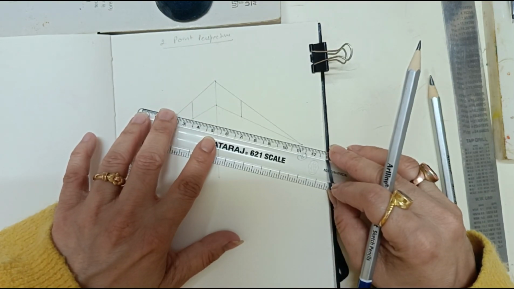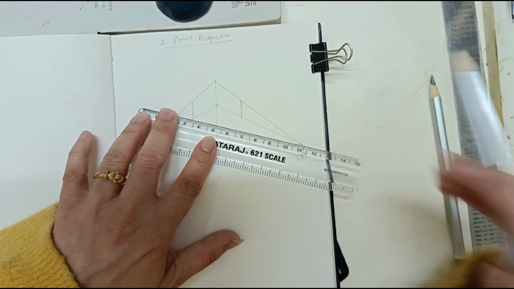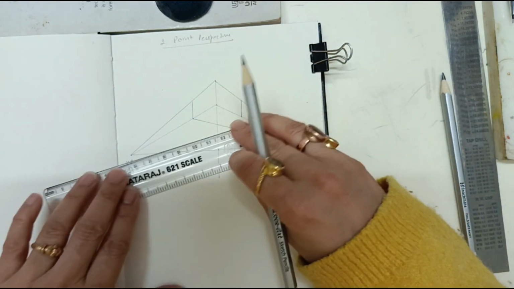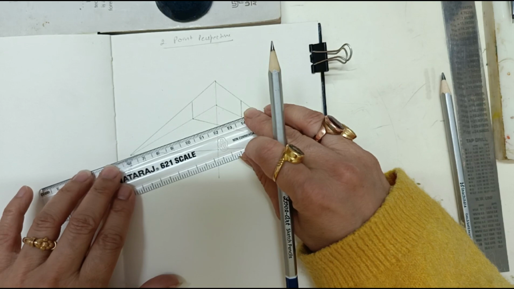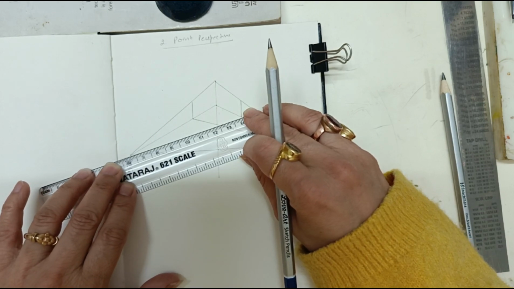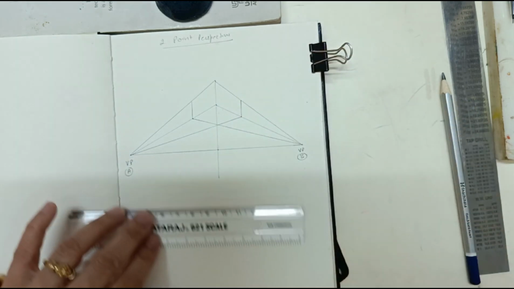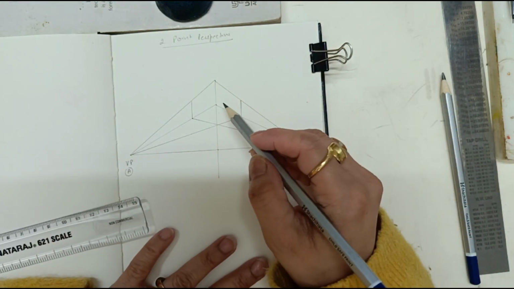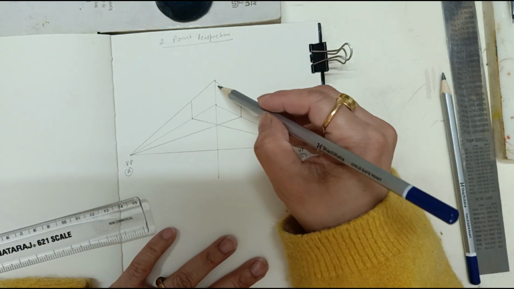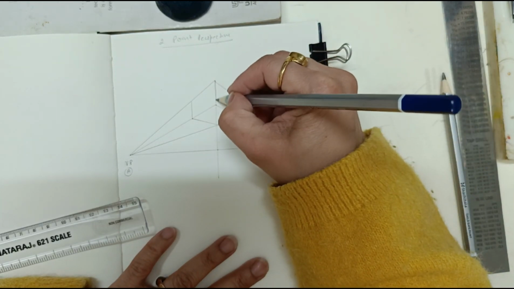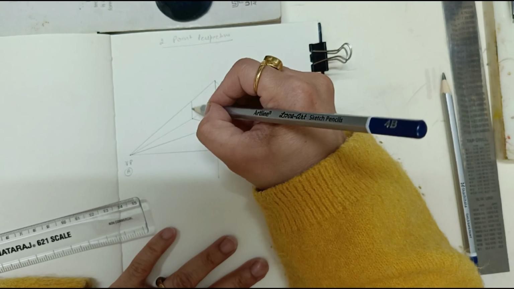So let's do it. You have to do it very carefully. All your lines should meet. So can you see the shape of the box? Now I'll just clear it. This is the side of my box.